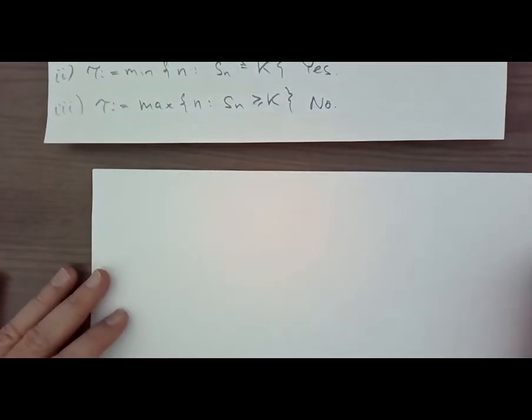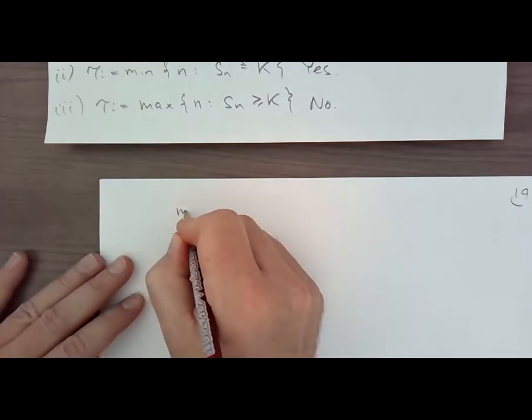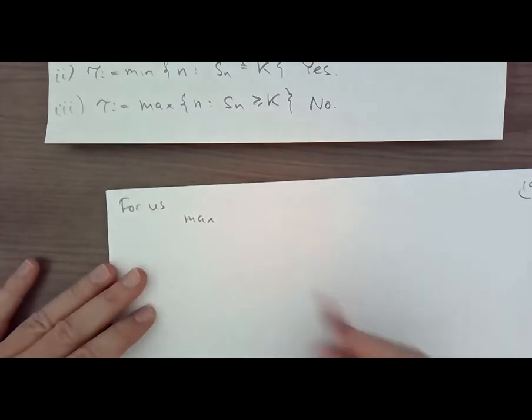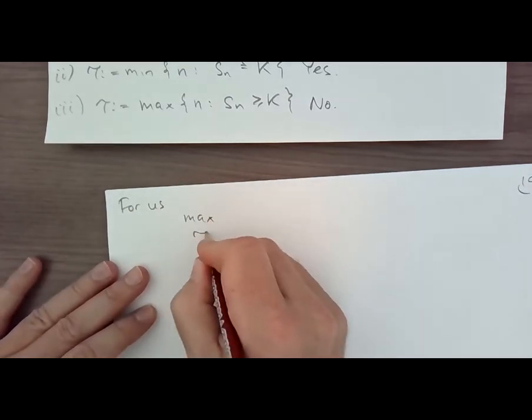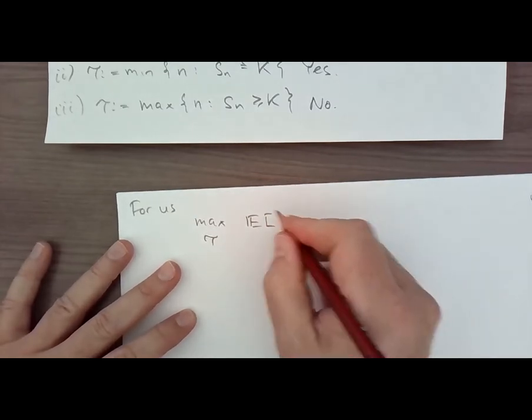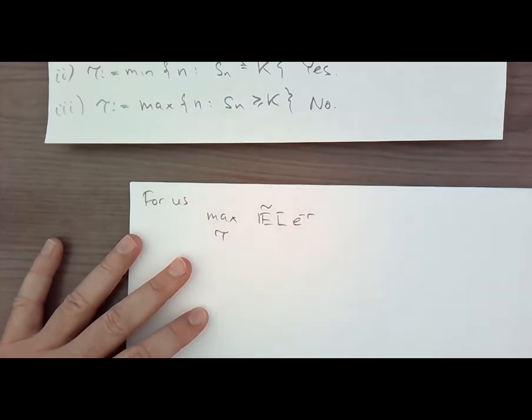And the reason that these stopping times matter is that we use them for American options. We're looking at the maximum, say, the maximum over stopping times of discounted payoffs. So we compute them under the risk neutral measure of e to the minus, say, r.